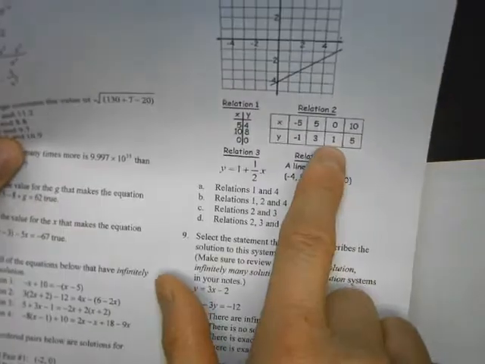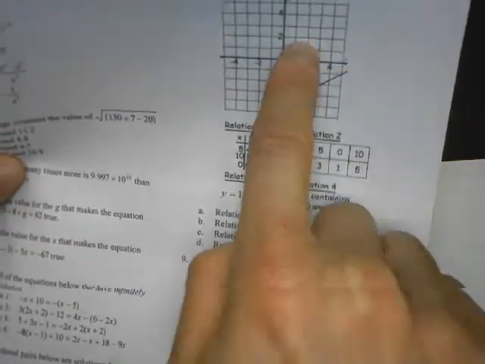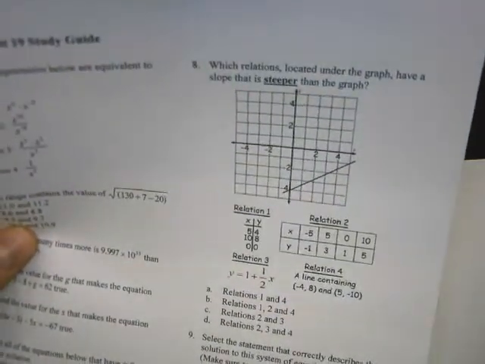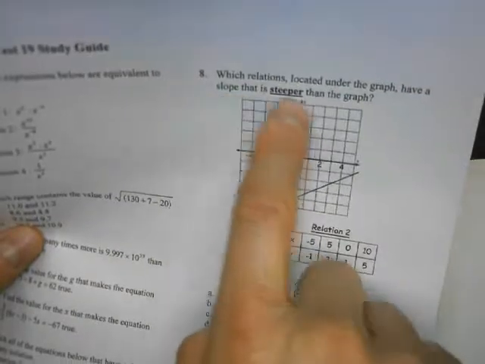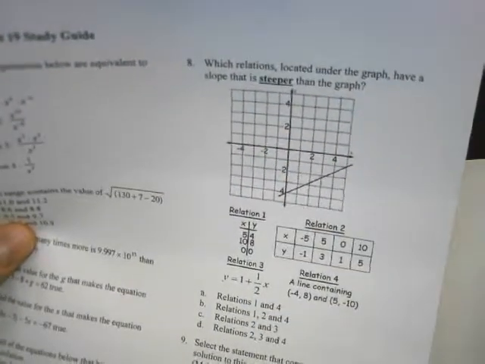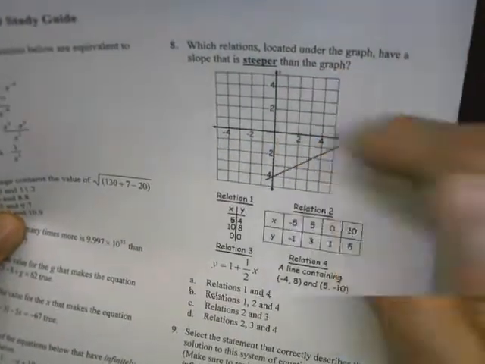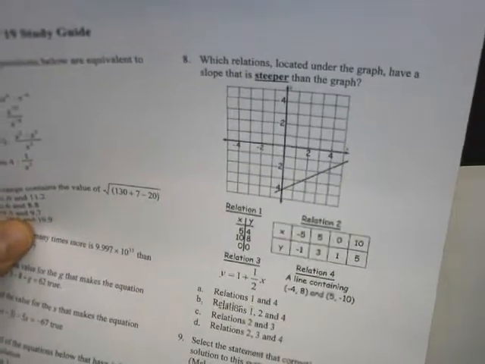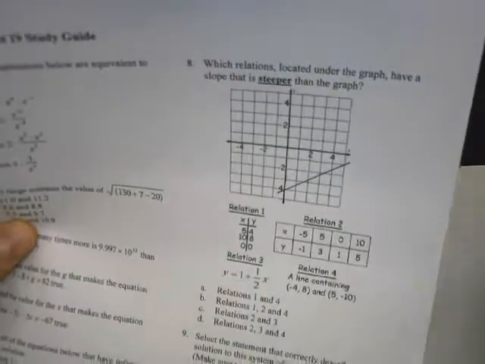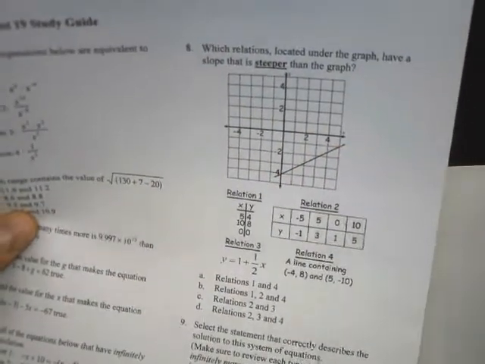Now I take a look, and it says I'm not trying to pick which of these relationships match this, and that's the mistake, because some of you aren't reading the directions. The directions say which relations located under the graph have a slope that is steeper than this. Sometimes I ask you for a slope that's the same. Sometimes I ask you for steeper. You got to be careful. You got to read the directions every time. Don't ever assume. So this is a slope of 3/5.